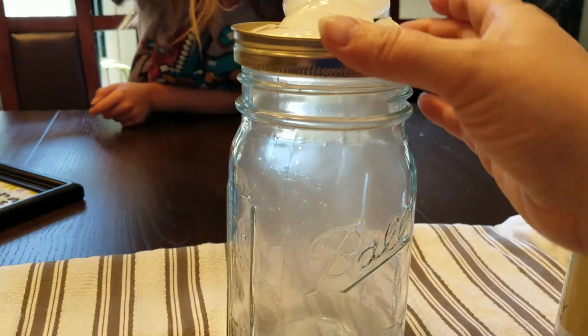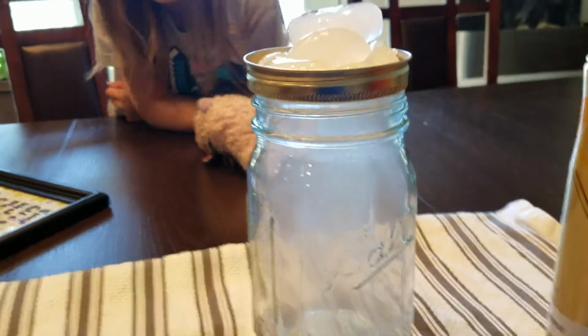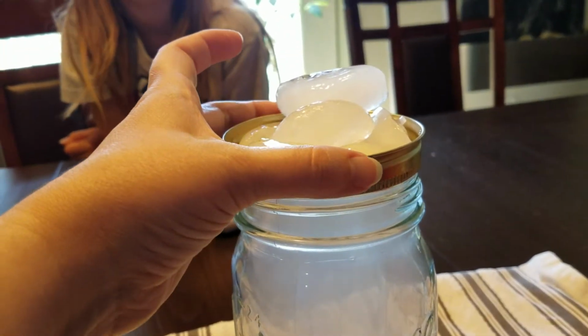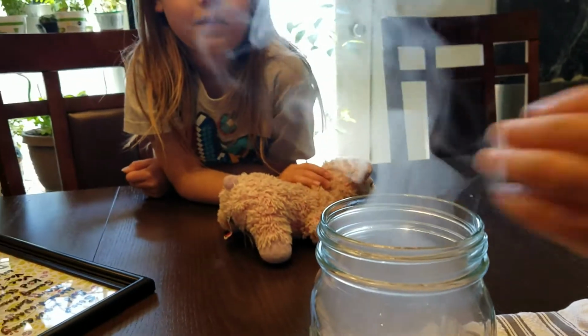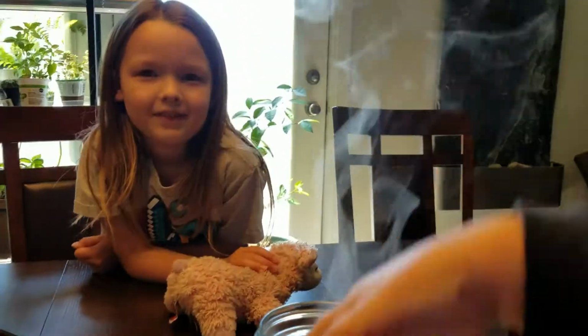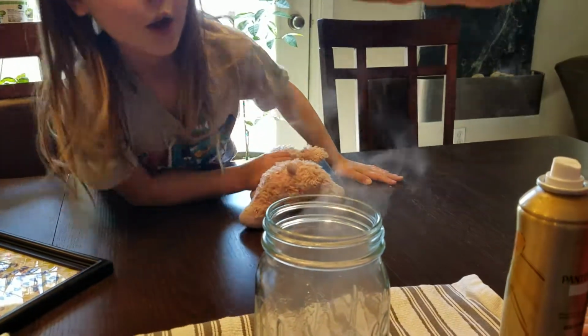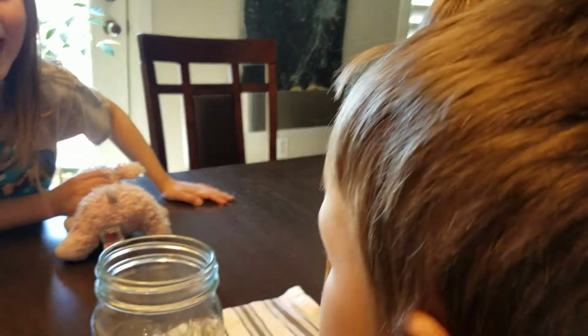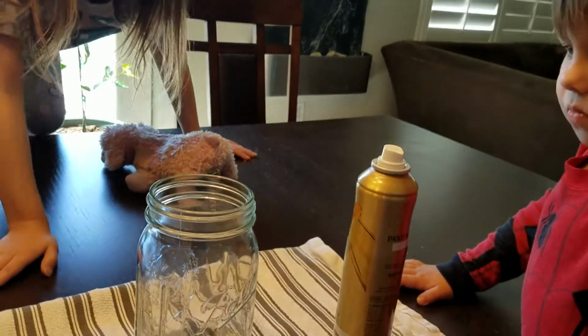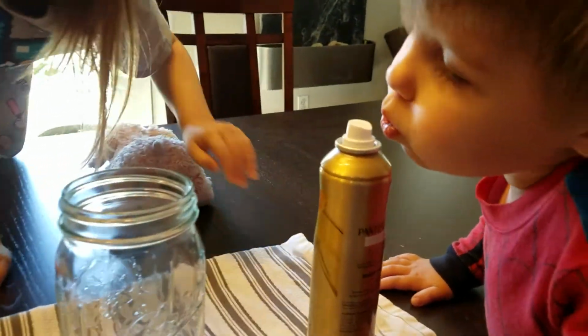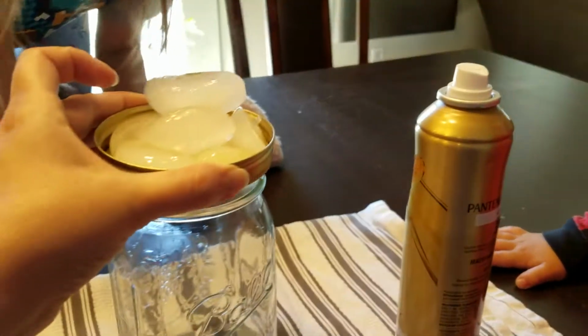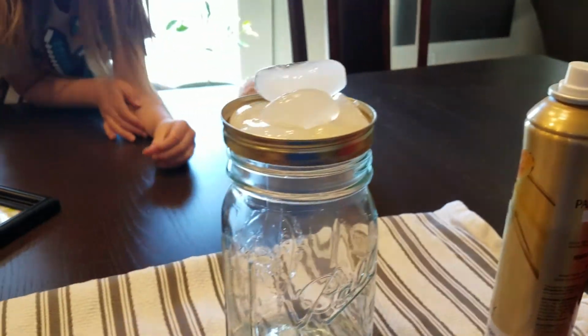And then we let that sit for a while. And then when you want to have some fun, you release your cloud. Yay! Cloud! It's a funnel cloud! Yeah. And the water's still hot, so we could do it again if we wanted. So we can cool it down. Well, we've done this like 5 times.